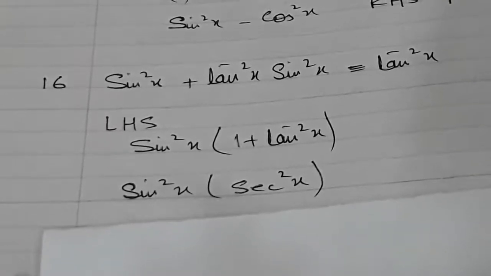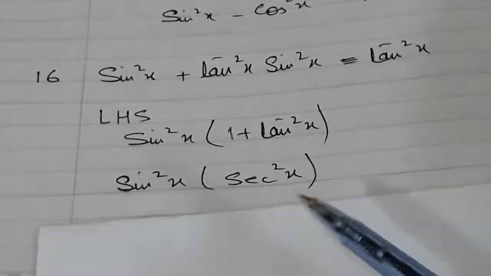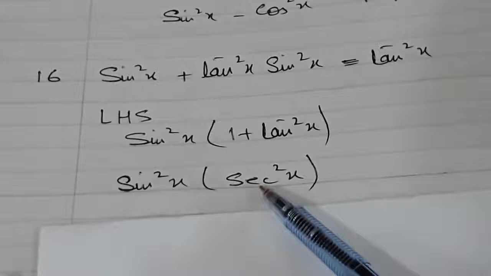In place of tan square x, I can write cos square x over sine square x, which is an identity. But what I am doing here, I am using another identity: 1 plus tan square x is equal to sec square x. You can do it both ways, whatever comes to your mind at that time. So sec square x can be written as 1 over cos square x. So it will become sine square x over cos square x, which is tan square x, right? So it is equal to the right hand side, so it is proven.